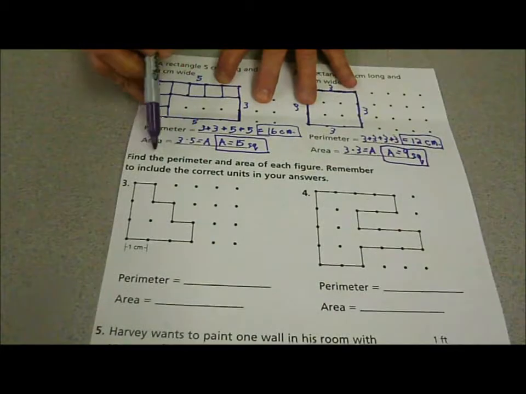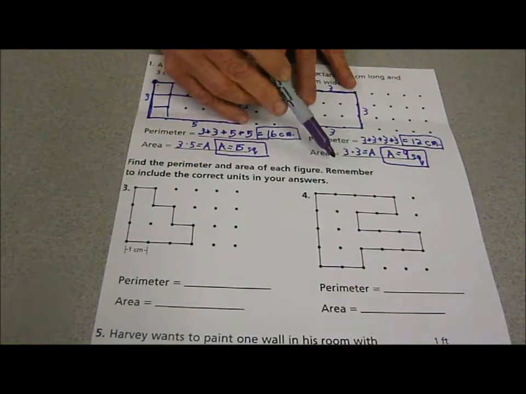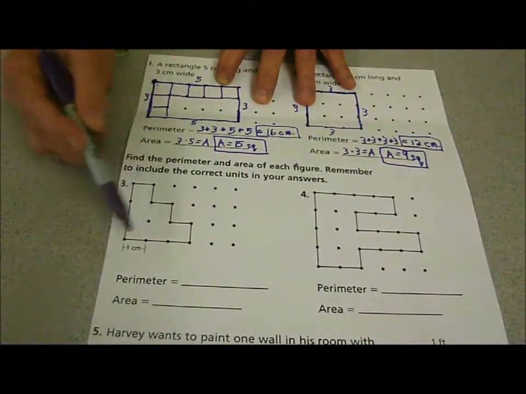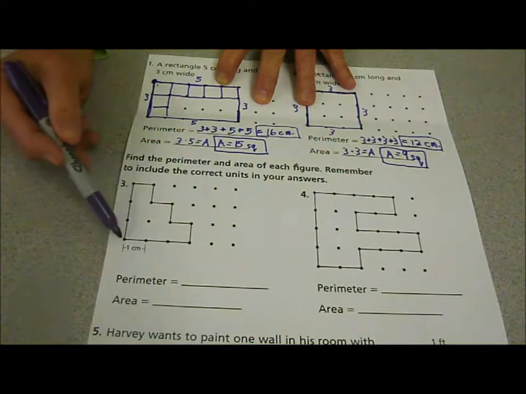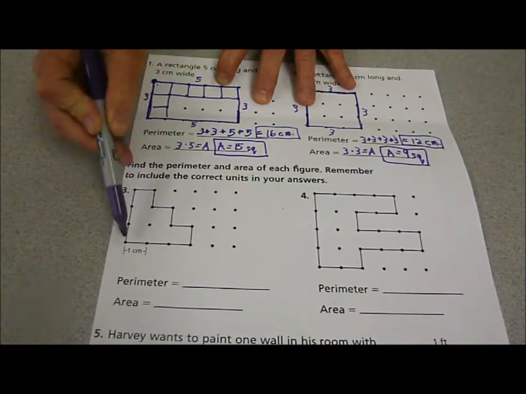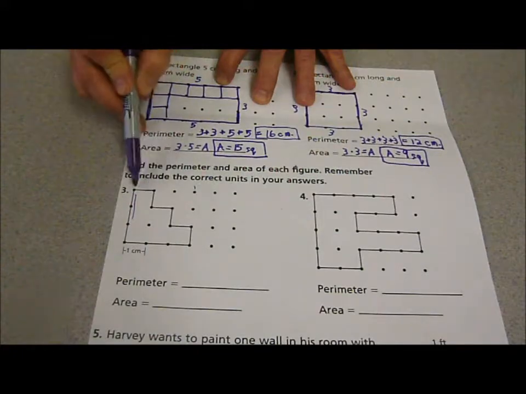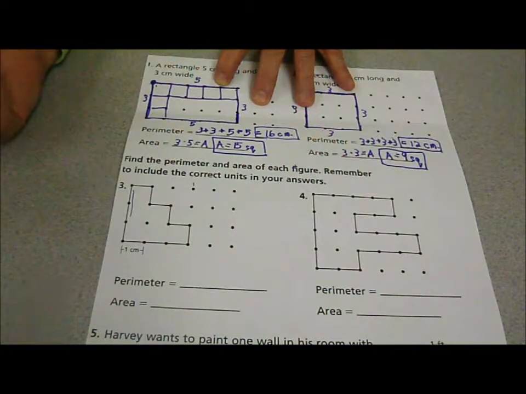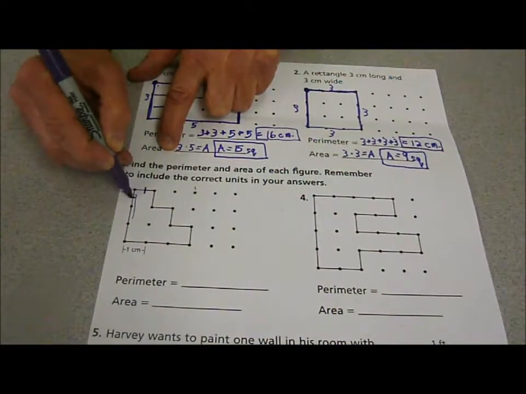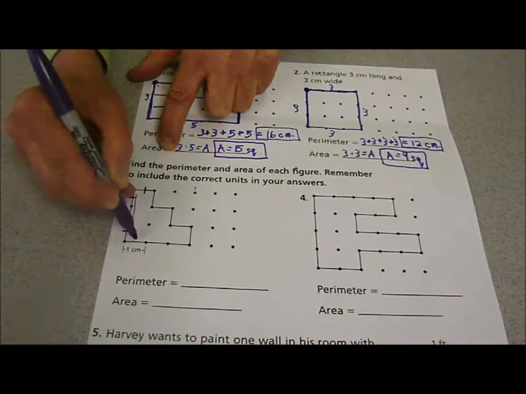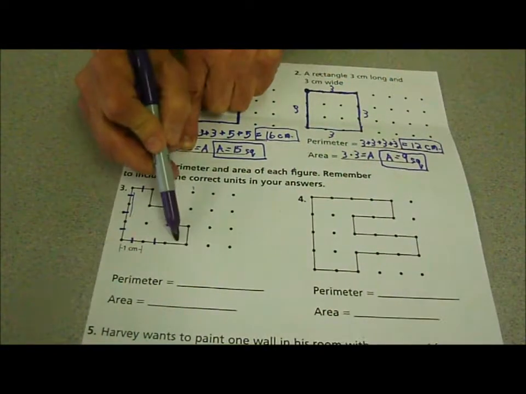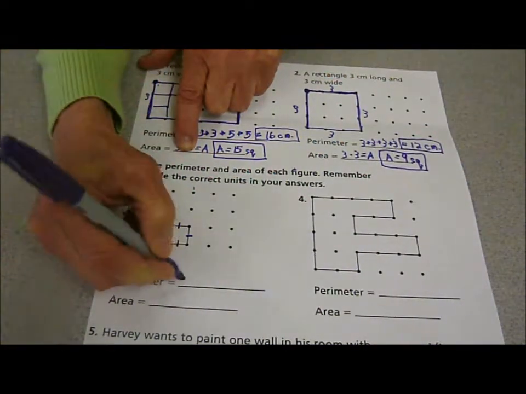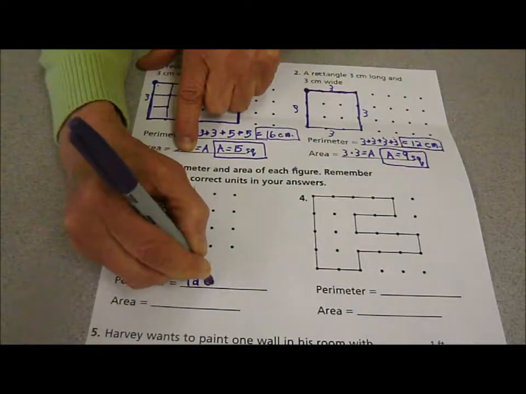Okay, now I need to find the perimeter and area of each figure. Remember to include the correct units in your answers. Because this is not a rectangle, I can't multiply this adjacent side by this one because this side is not equal to this one, and this side is not equal to that one. So if we're going to find our perimeter, we need to do tick marks. So I have 1, 2, 3, 4, 5, 6, 7, 8, 9, 10, 11, 12. So perimeter equals 12 centimeters.